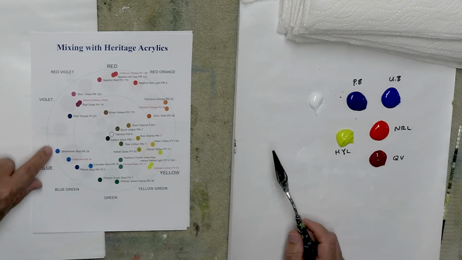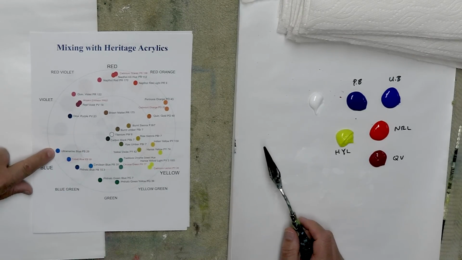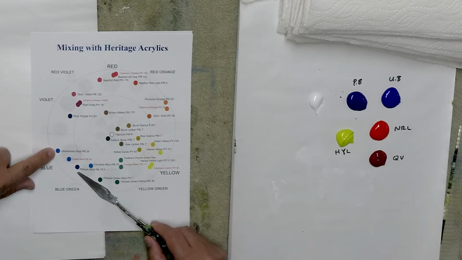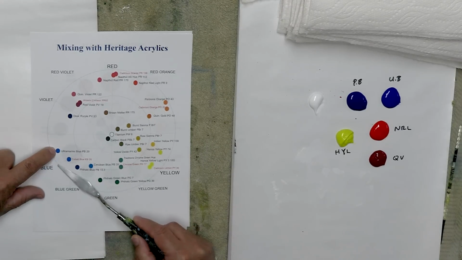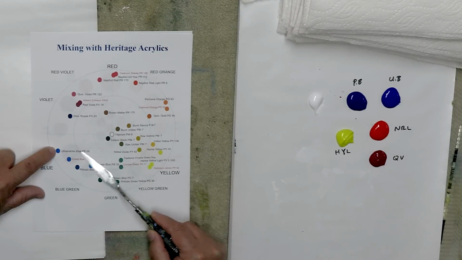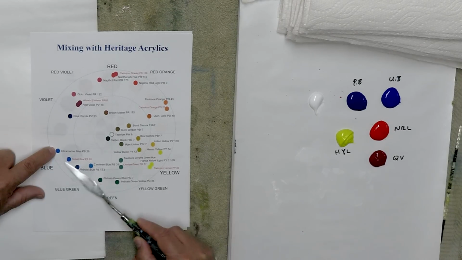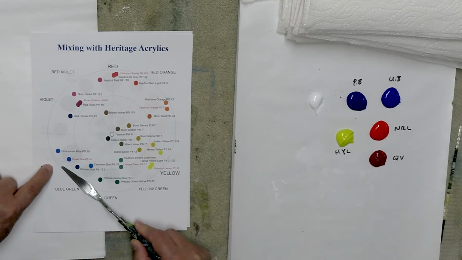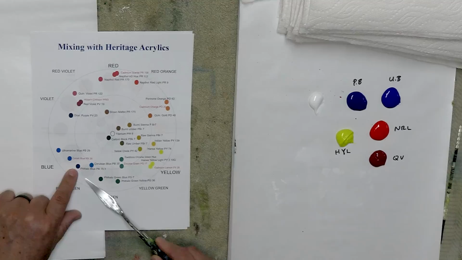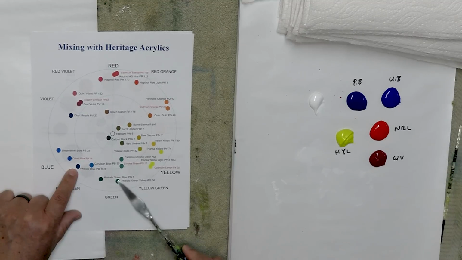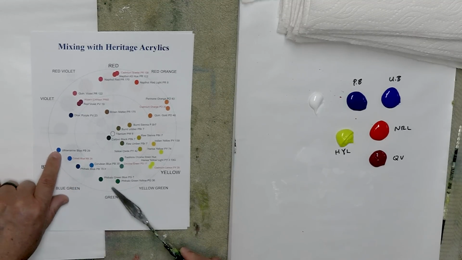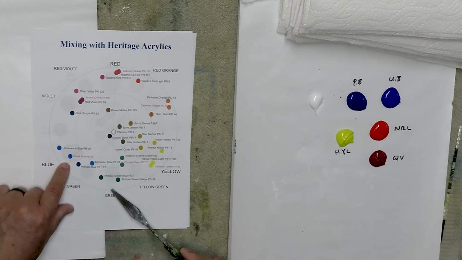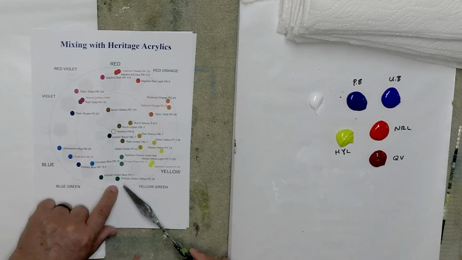Now, the ultramarine blue sits here. So what's the difference between phthalo blue and ultramarine blue? Here is your primary, what we call the spectrum line of blue. So ultramarine blue sits to the red side of blue. Phthalo blue sits to the green side of blue, or we call an ultramarine blue a blue violet, and we call a phthalo blue a blue green.